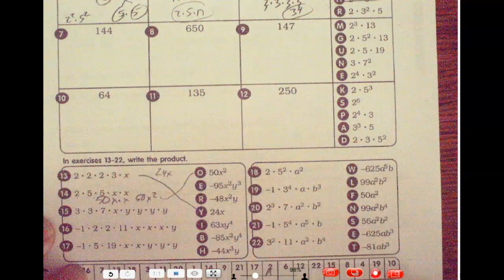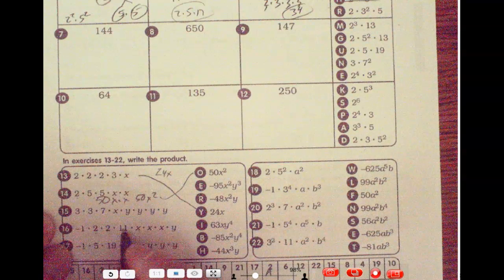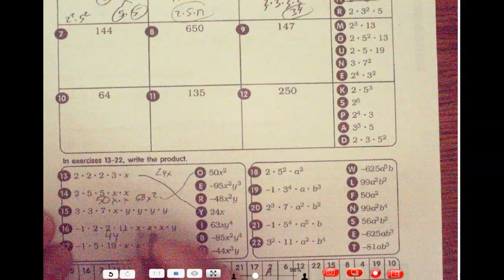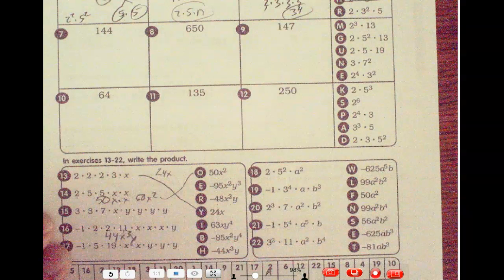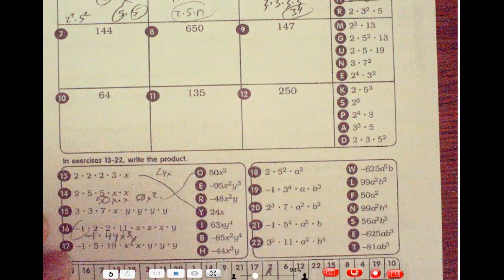Okay. We've got some negative numbers in here. That's why this is kind of a challenge or enrichment sheet. Let's try one of those. So we have 2 times 2, which is 4. 4 times 11 is 44. So we got 44, then we have x times x times x. So that's x cubed y. But we still have this negative 1 out there. So when you multiply anything by a negative number, you have a negative 44x cubed y.